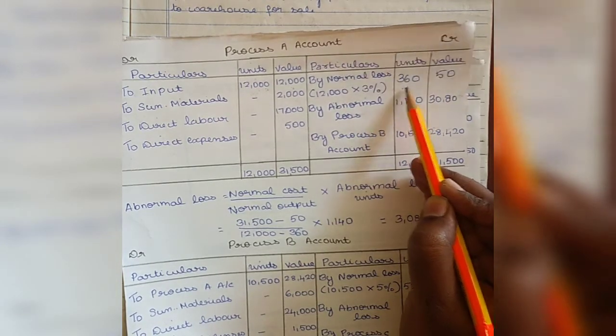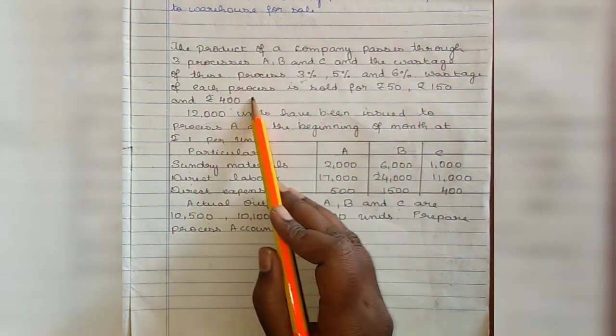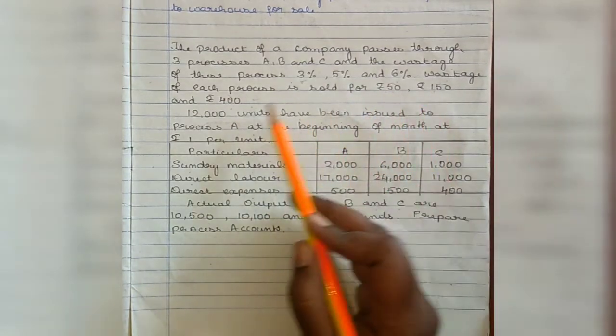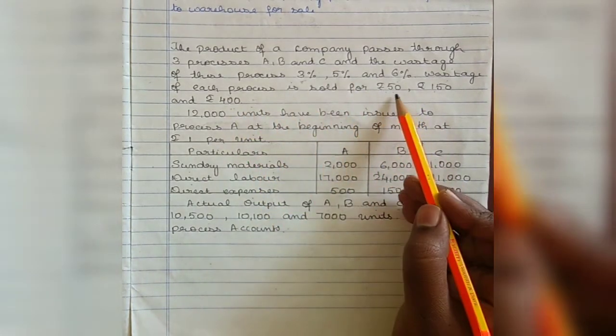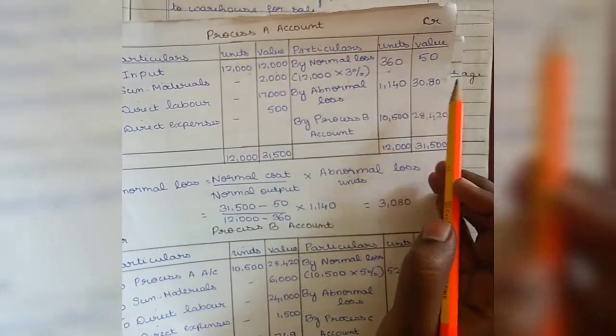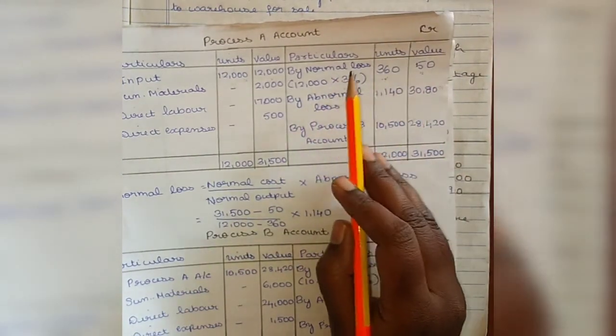Now what is the value of this 360? It is given in the question. Look here, the wastage of each process is sold for rupees 50, for process A, process B and process C. Process A wastage is sold at rupees 50. That 50 is what I have taken here. So normal loss is done.